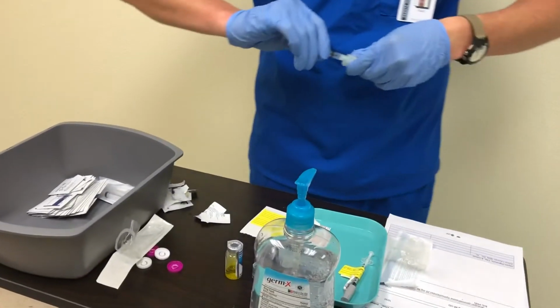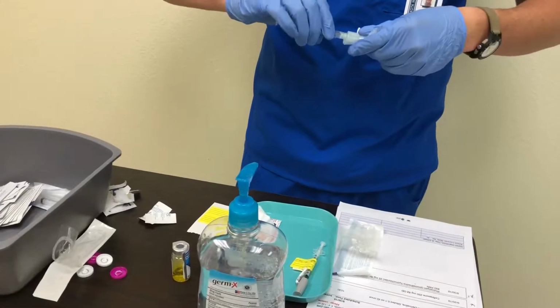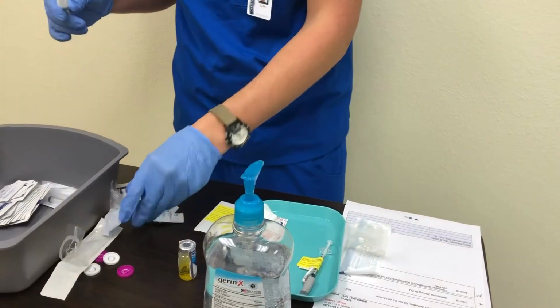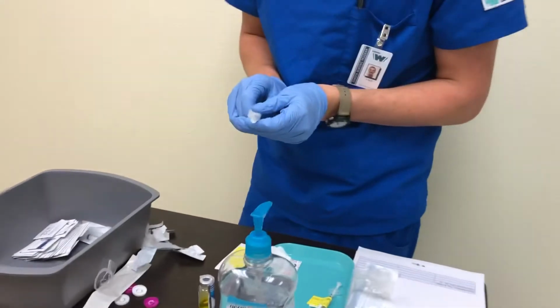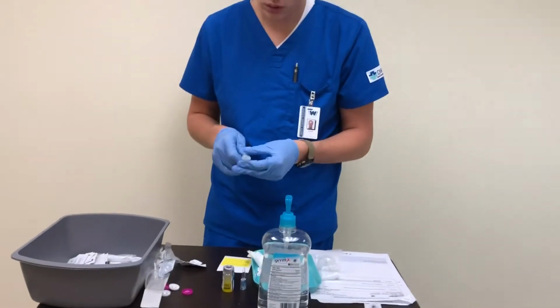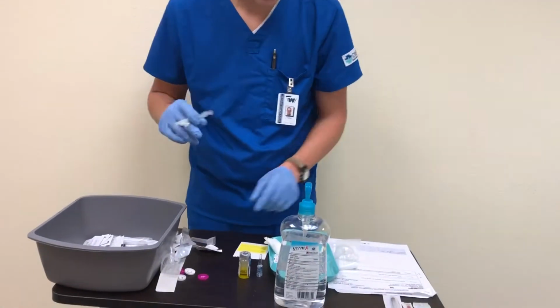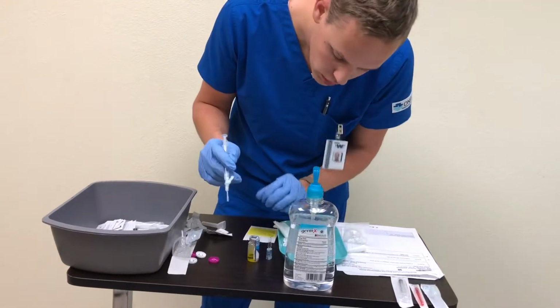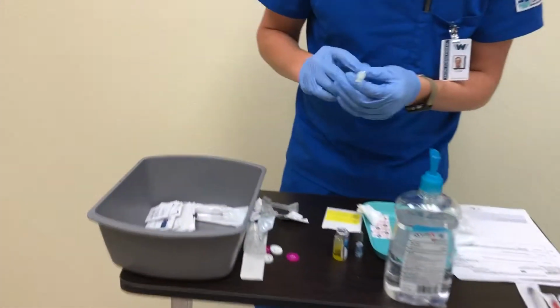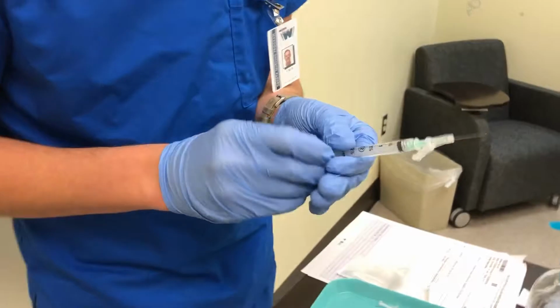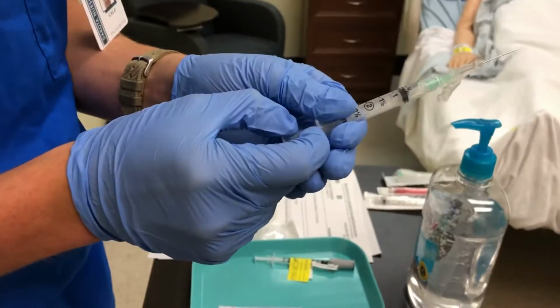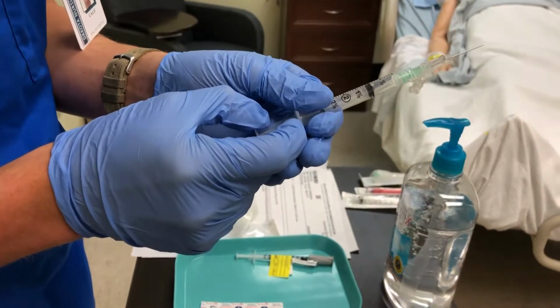And then this medication, we're not going to be administering in the skills video. This is just to show how to withdraw. And so I'm going to be pulling out 1 mil of medication from the vial.